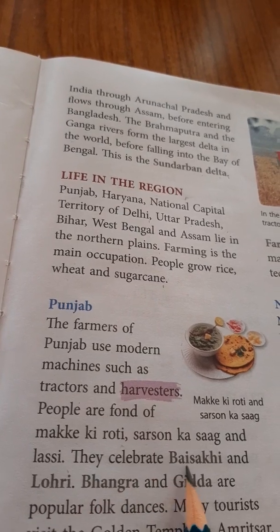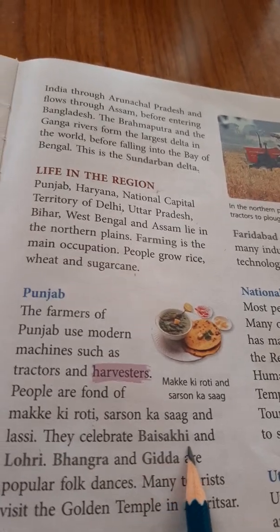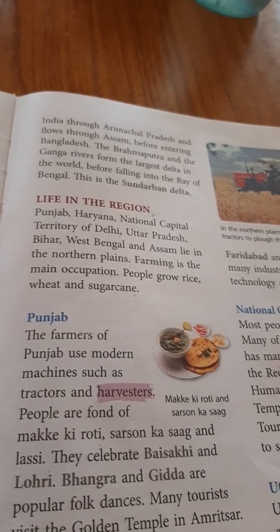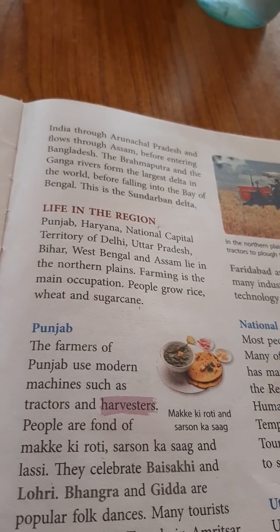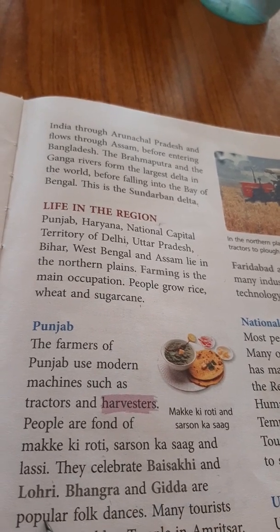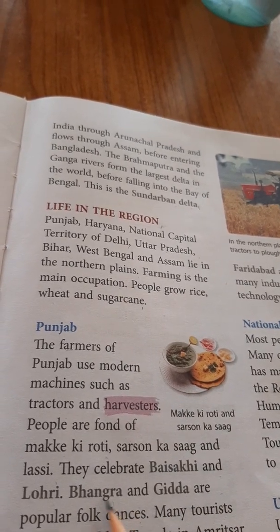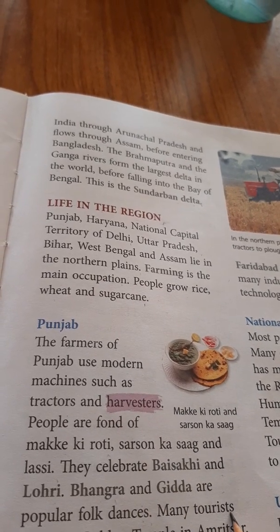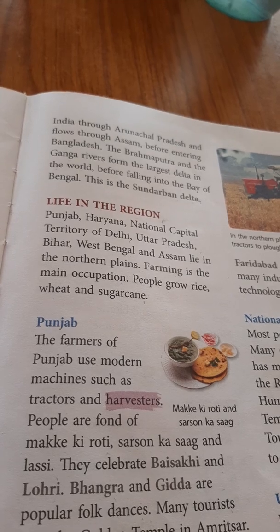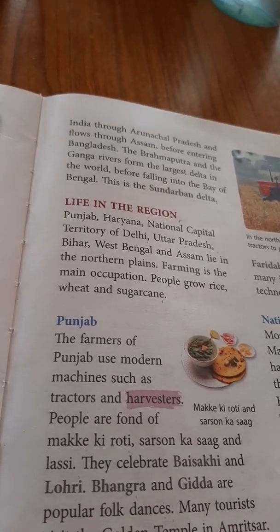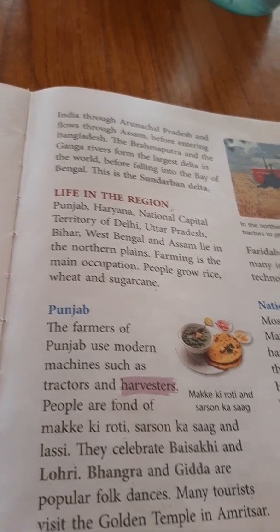They celebrate Baisakhi and Lohri. Bhangra and Gidda are popular folk dances. Many tourists visit the Golden Temple in Amritsar.